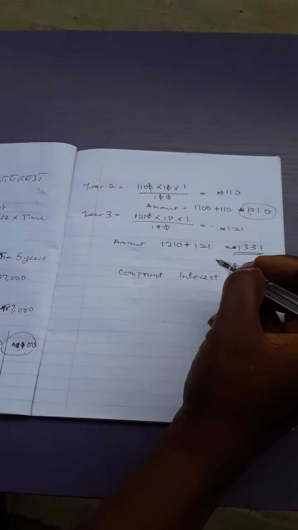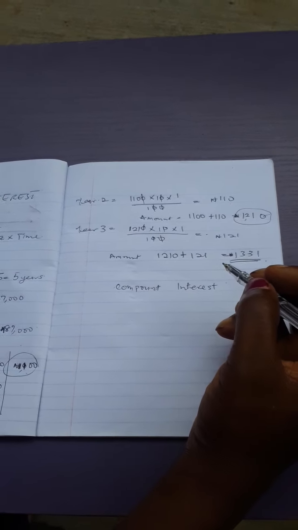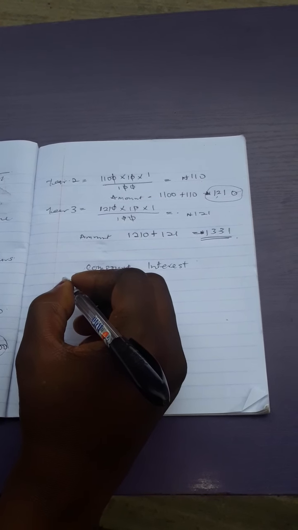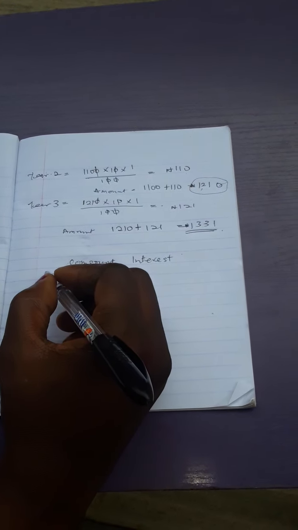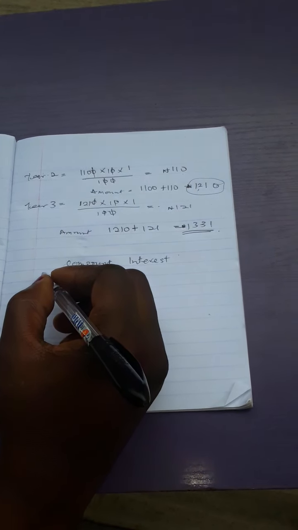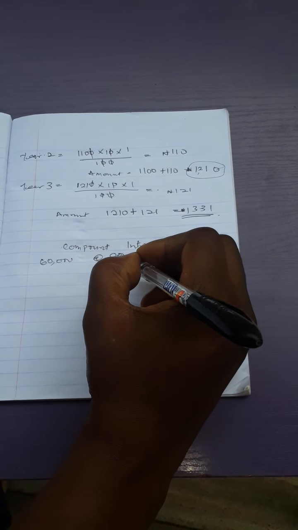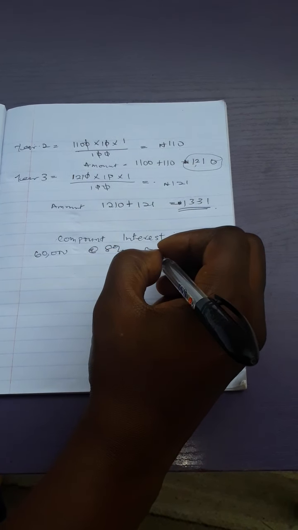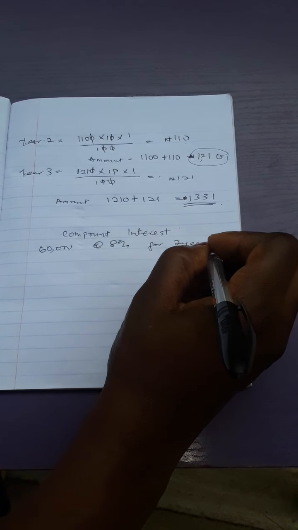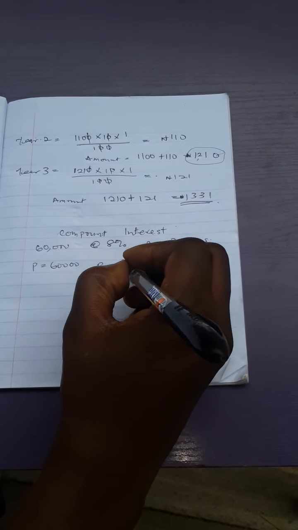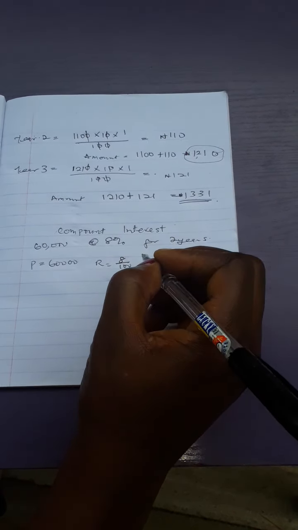Let's take another example. If you were asked to calculate the compound interest, the interest on 60,000 naira again at the rate of 8% for 2 years. Remember, principal 60,000, rate 8%, or you say 8 over 100, right?